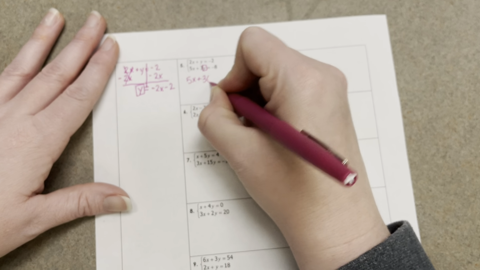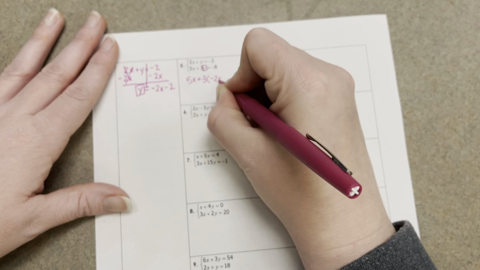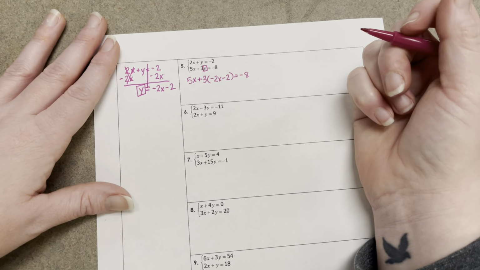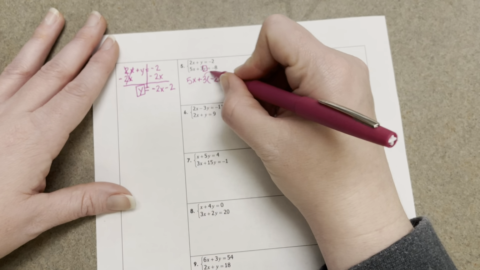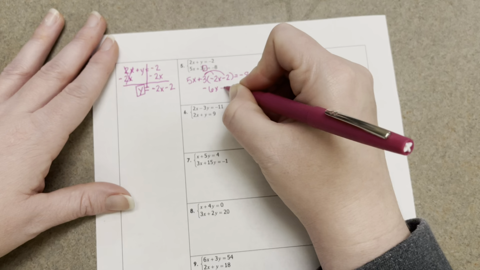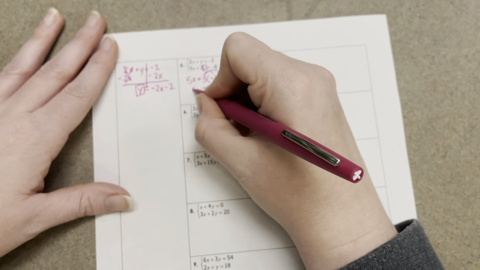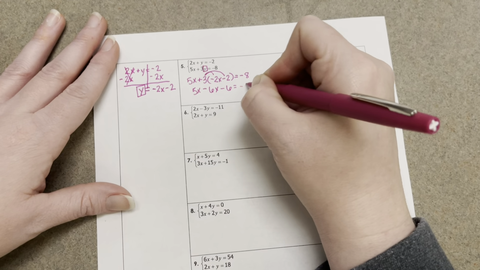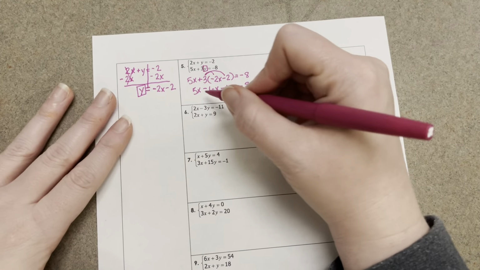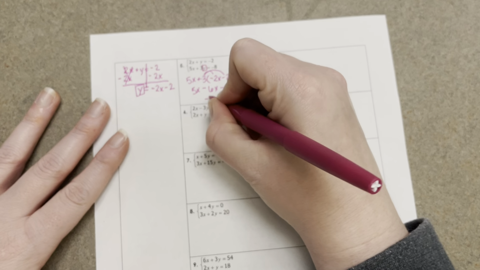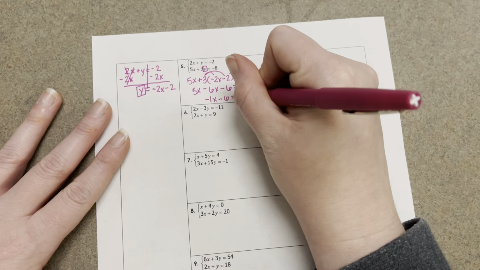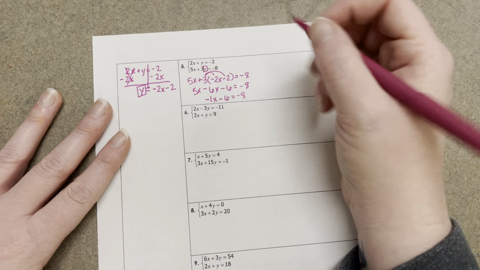I plug in for my y: negative 2x minus 2 equals negative 8. Distribute your 3. So this is negative 6x minus 6. Bring down your 5x, and your equals negative 8. So we simplify. 5x minus 6x is a negative 1x minus 6 equals negative 8.